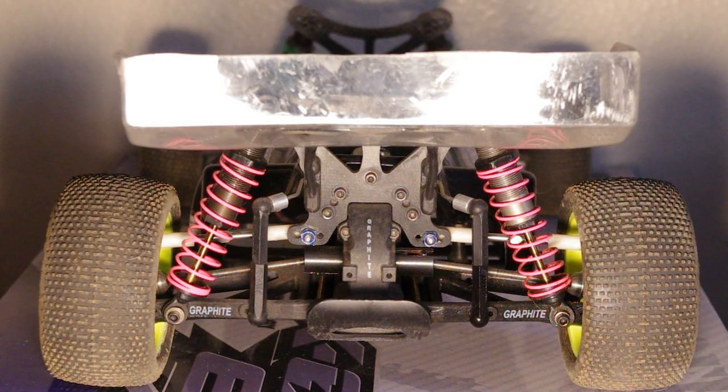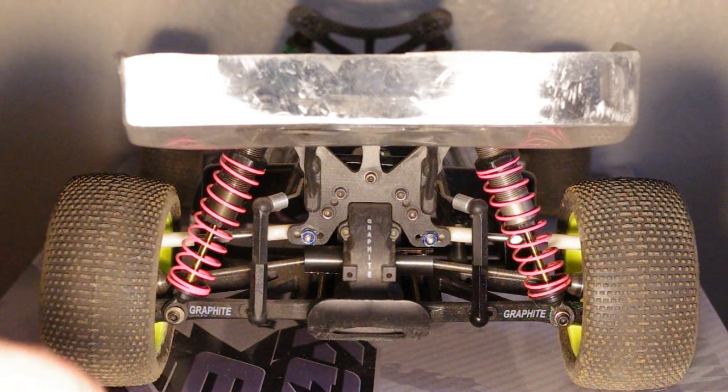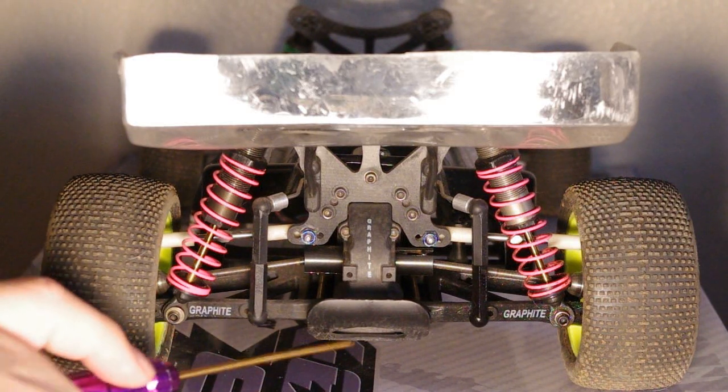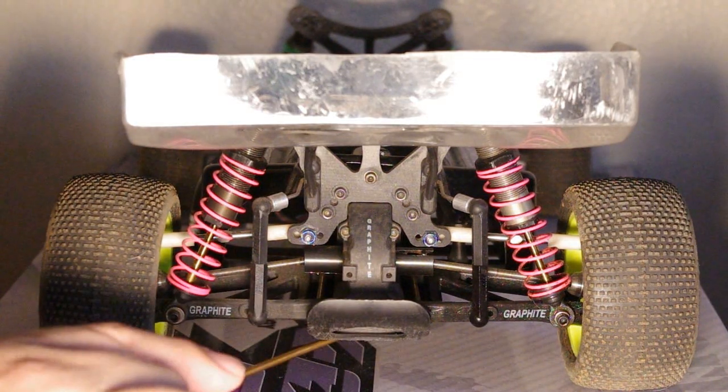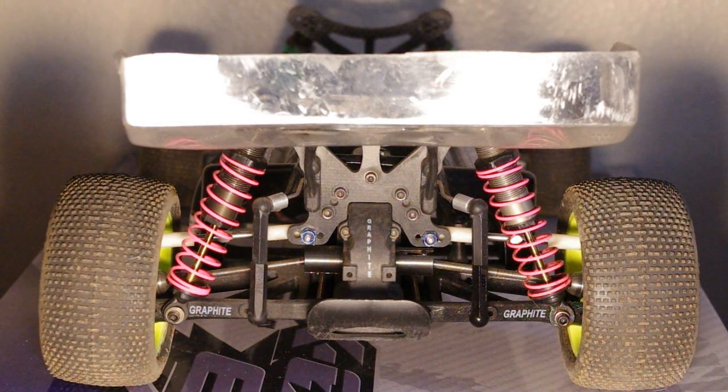Ride height. So ride height is the distance between the bottom of your chassis and the surface that you're driving on. So it doesn't matter if you're driving on pavement, dirt, grass, whatever it may be, that's where you're going to measure your ride height, is the bottom of your chassis to the surface you're driving on. So there's a few things you need to know about ride height.